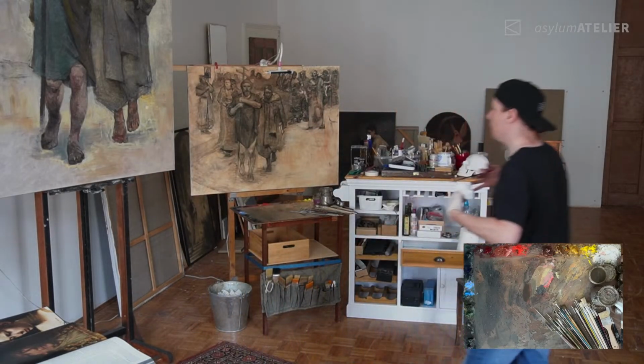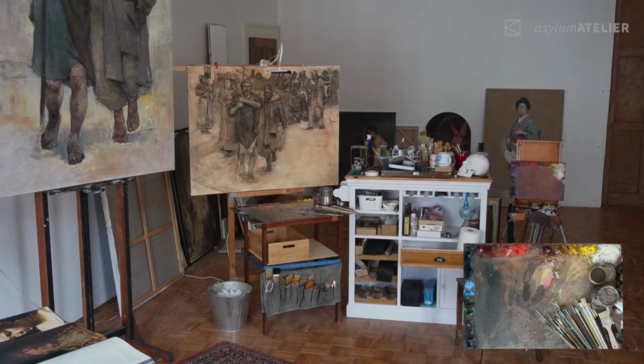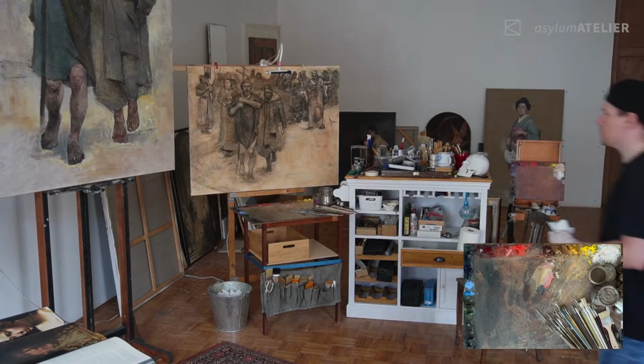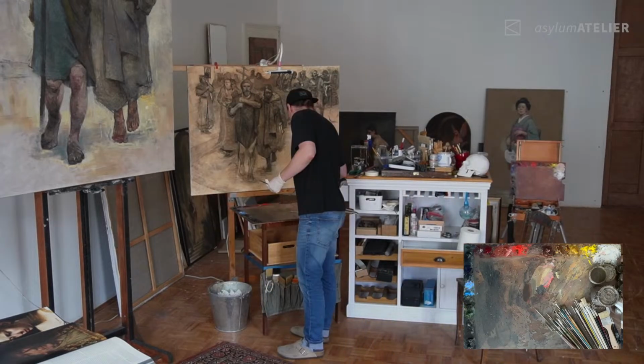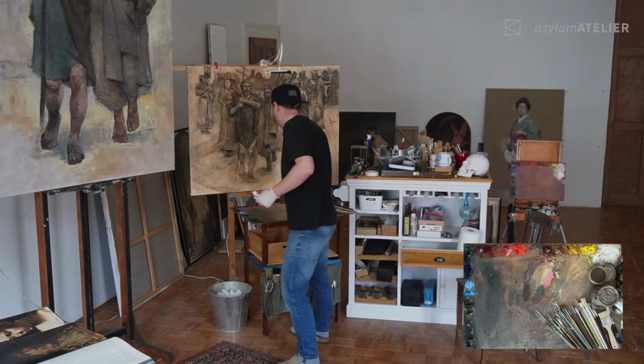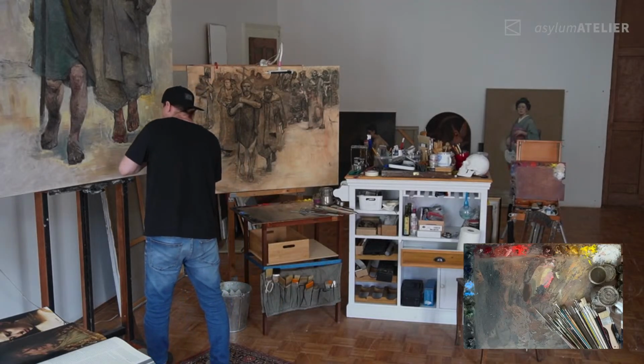So when you paint opaquely or in pastel, in really thick color, it might sometimes, not all the time, work against me, like right now, because I have a lot of paint that I have to deal with.